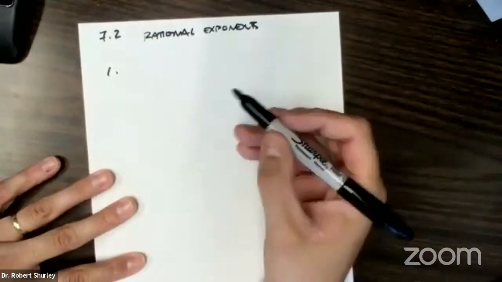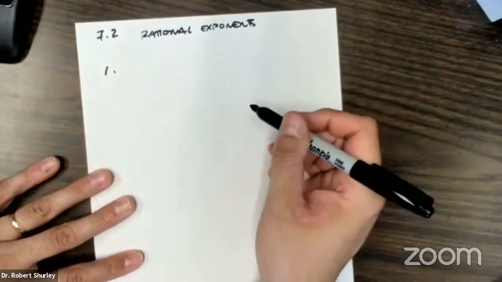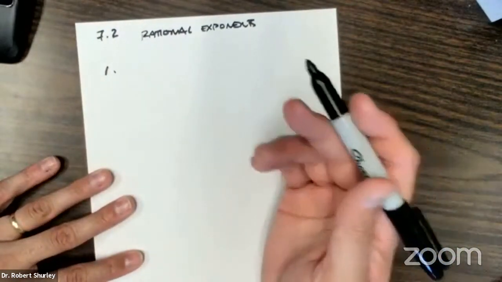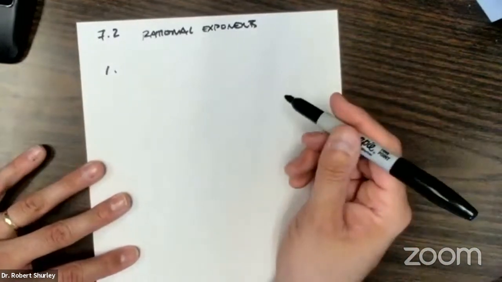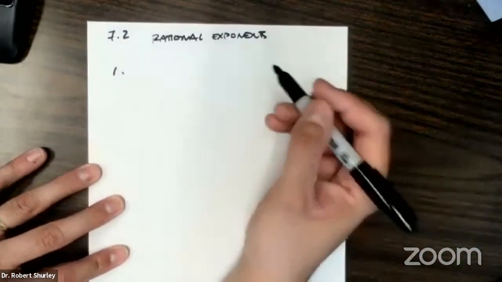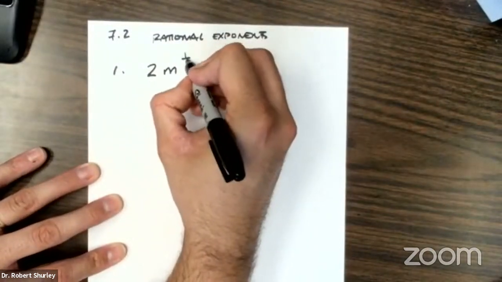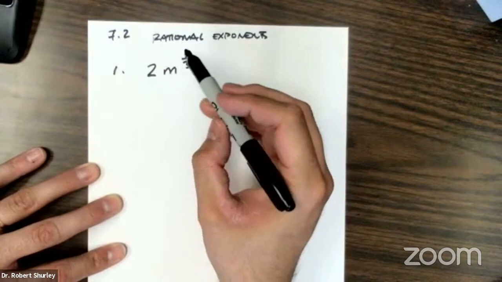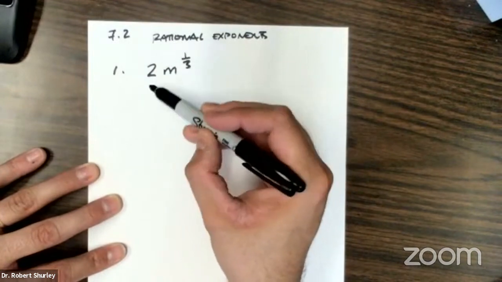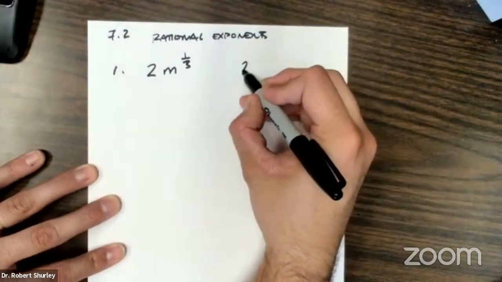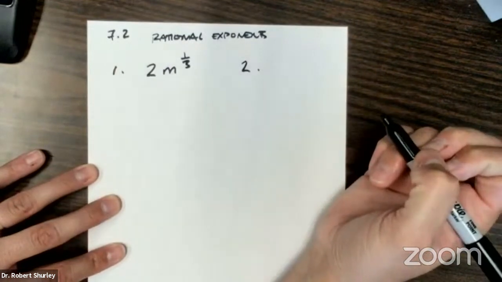I'm going to follow your book. Your book says first, use radical notation to rewrite each expression and then simplify it if possible. So if we had, I'm going to steal one, this is like number 9 in your homework, 2m to the 1/3. For this example, just write it in radical notation. And if you can simplify it, simplify it.